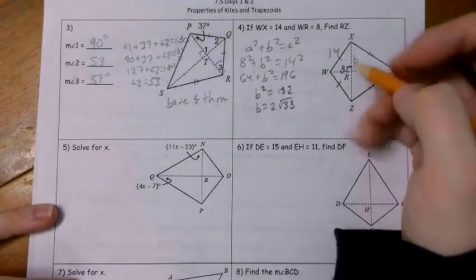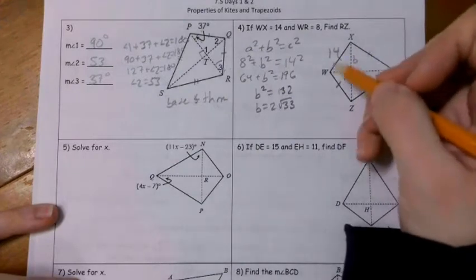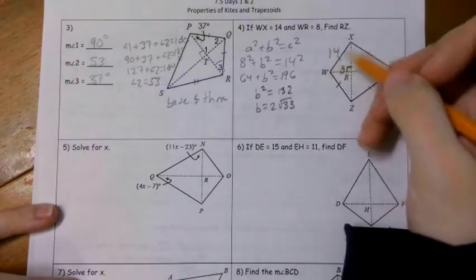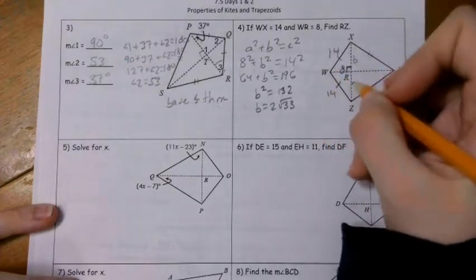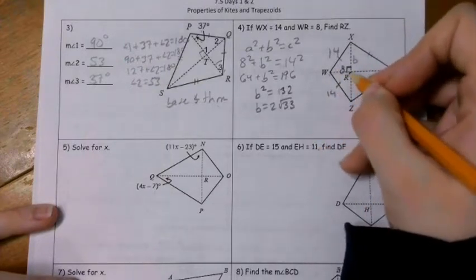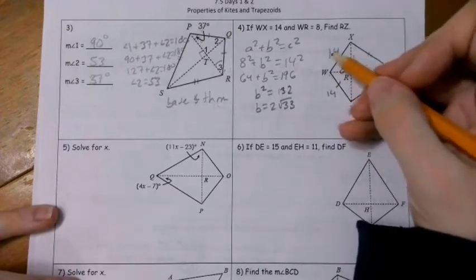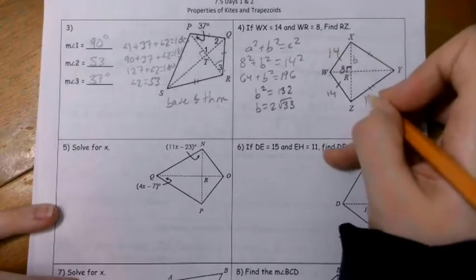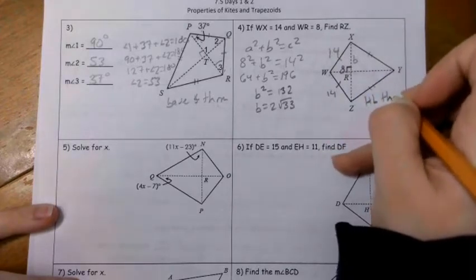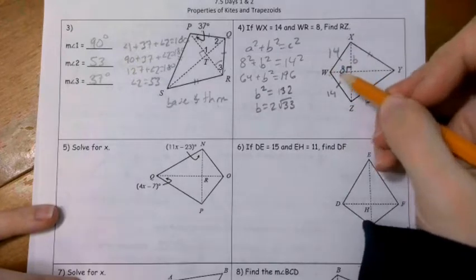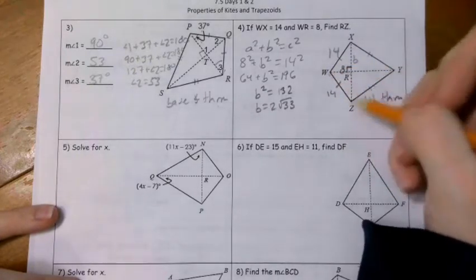Now I know that this is congruent to this because it's a kite, right? So 14 and 14. I also know that WR is congruent to itself. So I now have two sides and it's a right angle. We would call that hypotenuse leg. So by the hypotenuse leg theorem, triangle WXR and triangle WZR are congruent to each other.